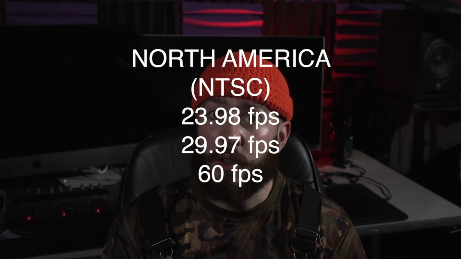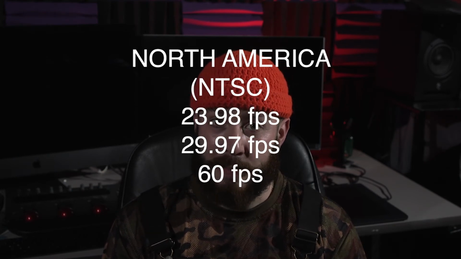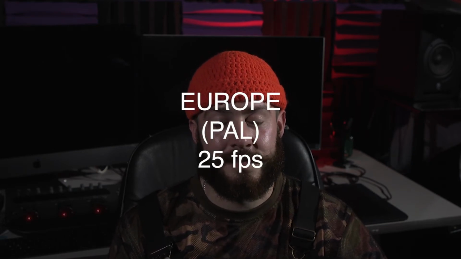Generally, within North America, we shoot at 24 or 30 frames per second and as high as 60 frames per second. You'll find cameras that have higher frames per second than this. However, this is generally used for slow motion shots. In Europe, the standard is 25 frames per second.